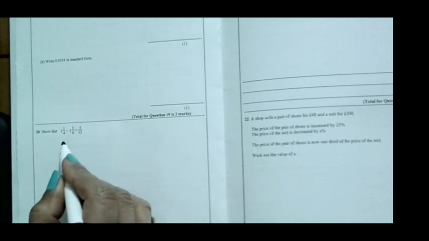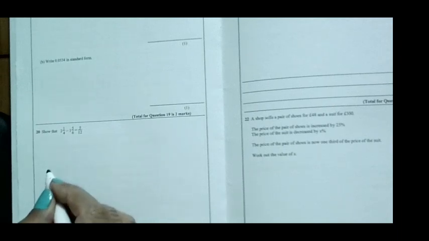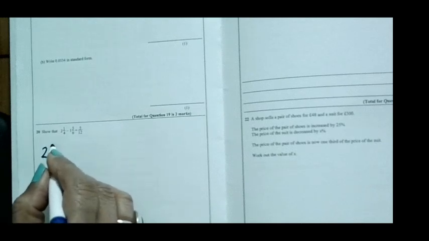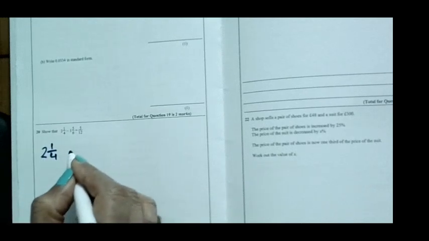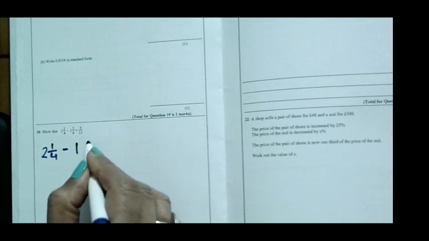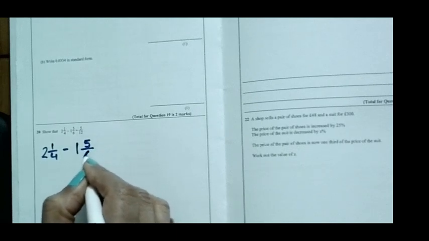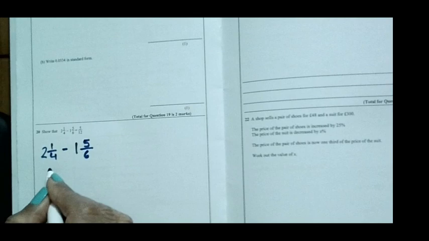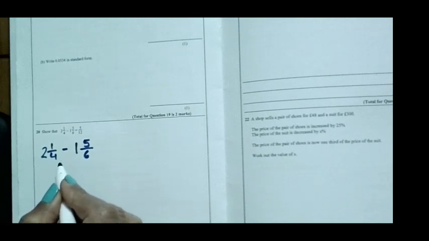Okay, so we have the mixed fractions. Now you have to make them improper fractions because we can't work with mixed fractions. So you have now 2 and a quarter, take away 1 and 5 over 6. So we are going to make them improper fractions. You know the rule, as you saw in my previous video.